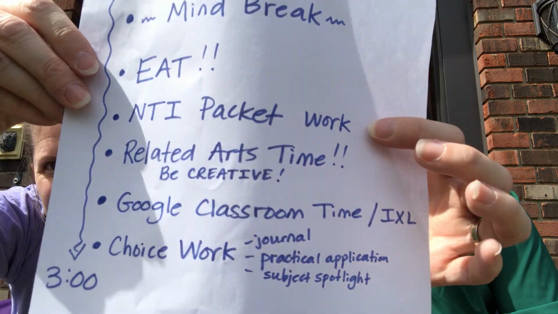Okay, then after we eat, more packet work if you're not finished. If you're like my son, he doesn't want to do it all at the same time, so we break it up. Mylon will just sit down and do it all at once, but Landrick doesn't like that. So maybe if you have more packet work to do, do it after you have eaten. And then related arts time.